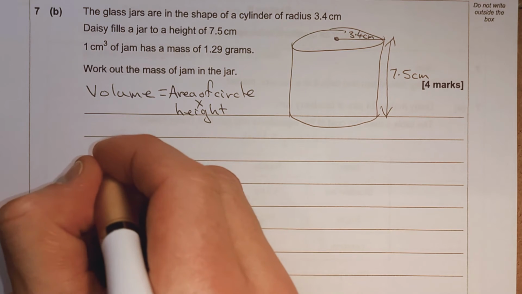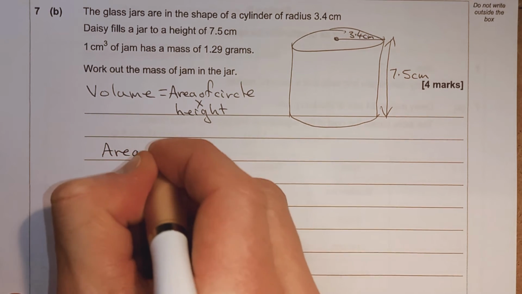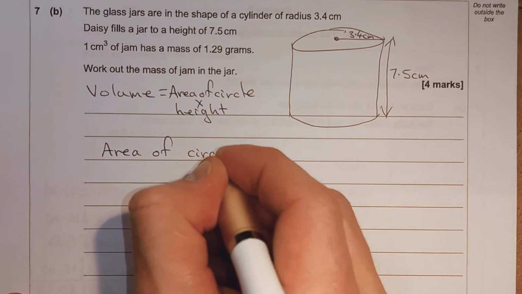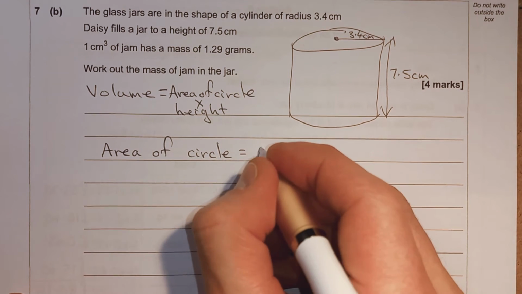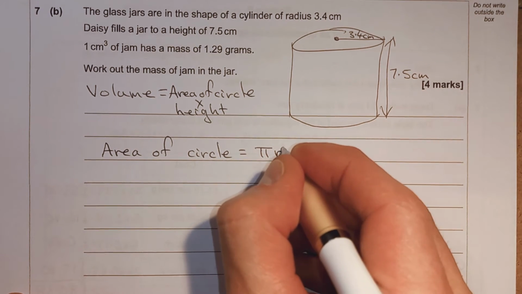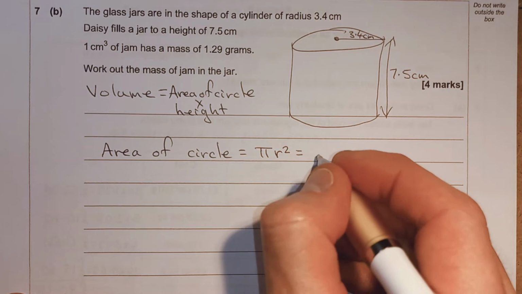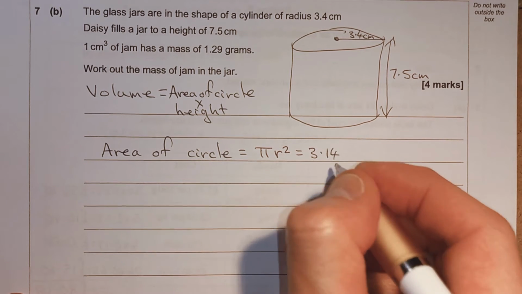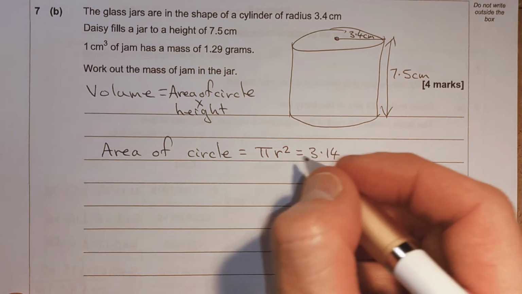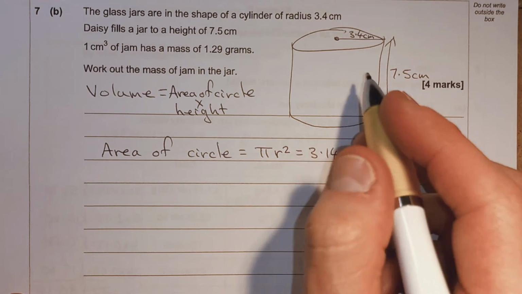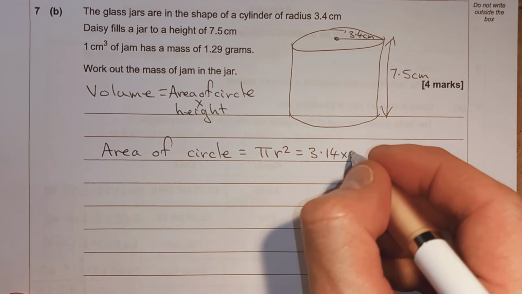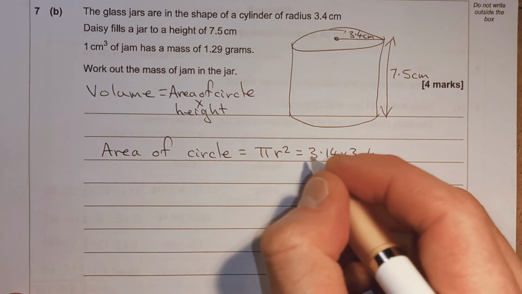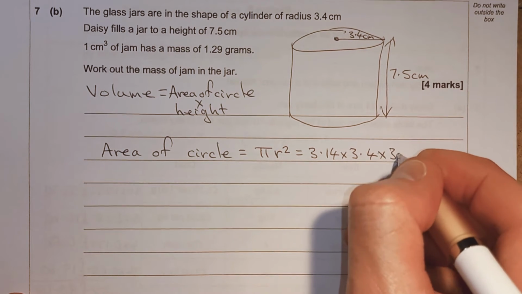Well, the area of the circle is pi r squared, where pi is 3.14. It's next to the r, so that means times. R is the radius, which is 3.4, and it's squared, so it's times itself.